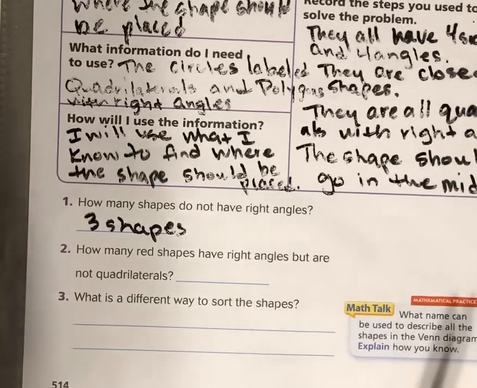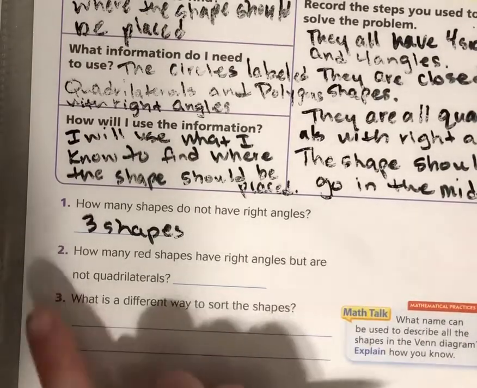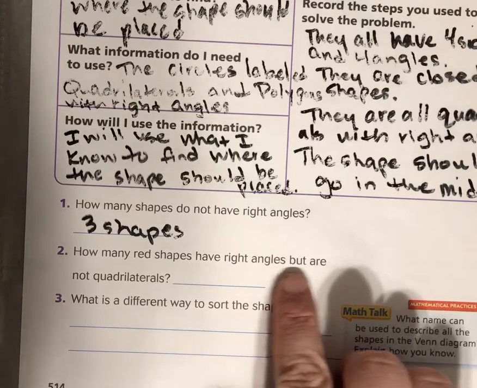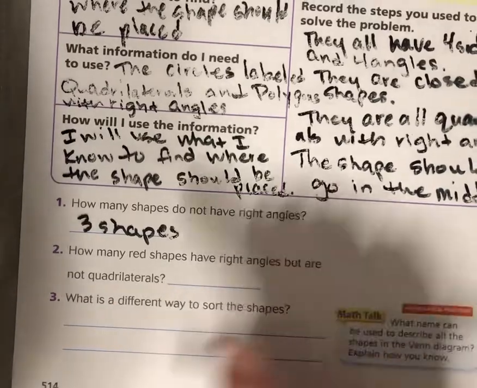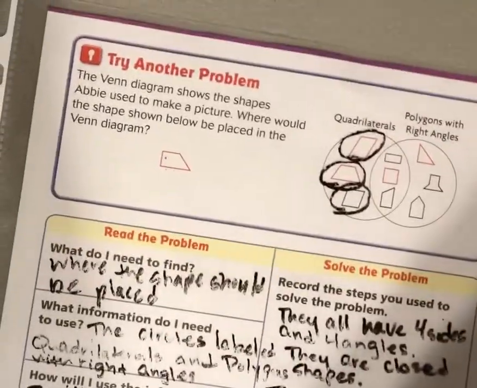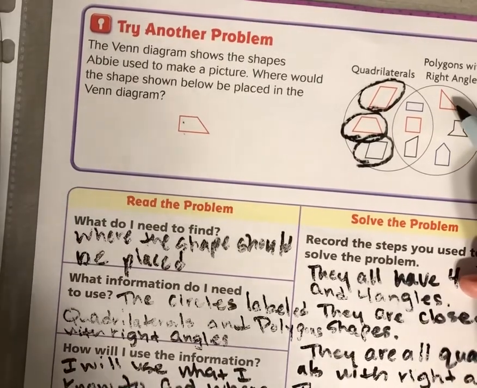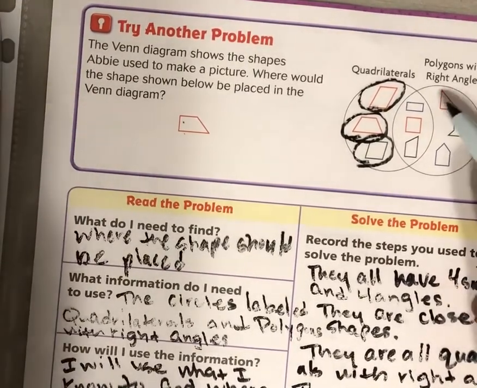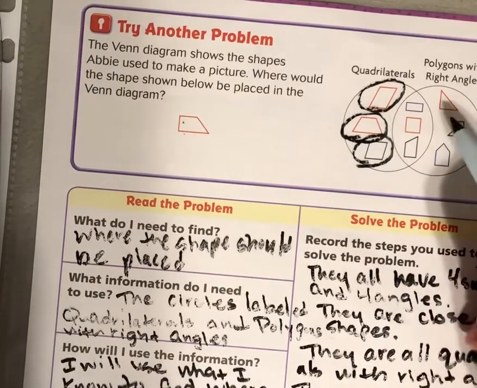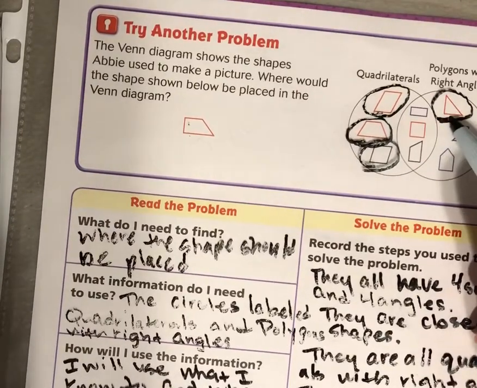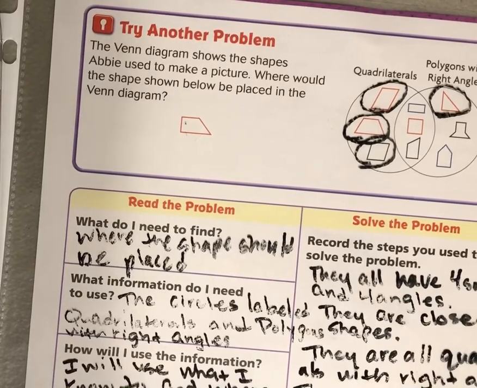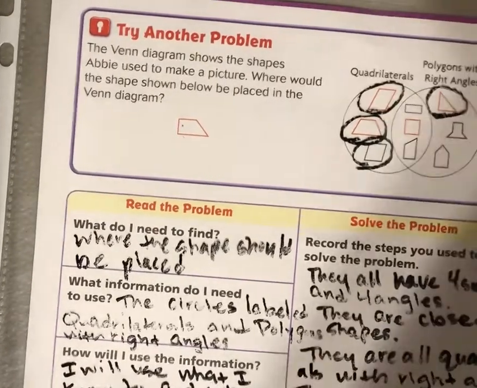How many red shapes have right angles but are not quadrilaterals? So when we go back up, we look. This is a red shape, a red shape. This is the only one that has 3 sides instead of 4, so only 1 shape.